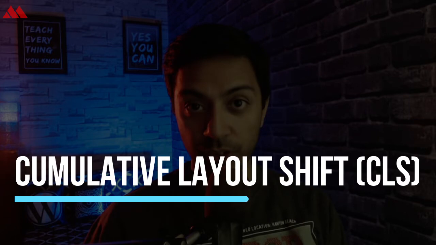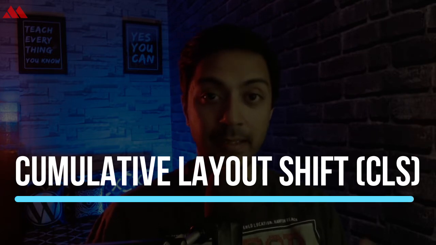And point number 3 could be maybe some heavy JavaScript that is running on your e-commerce website. The next core web vital is cumulative layout shift, that is CLS, and this is the measurement of any abrupt change in the website behavior as soon as you try to interact with the website.